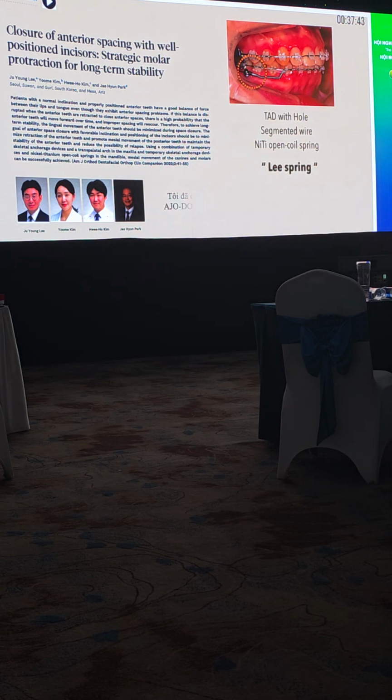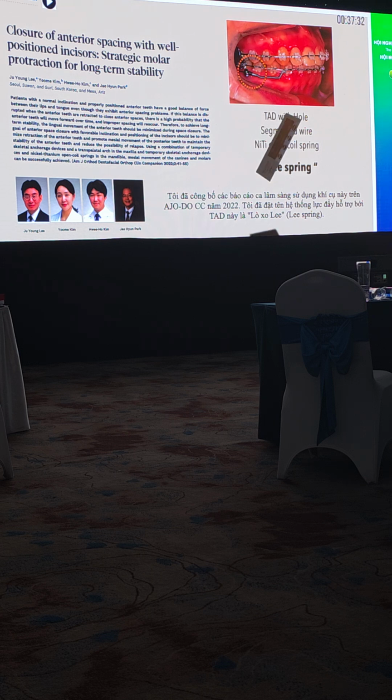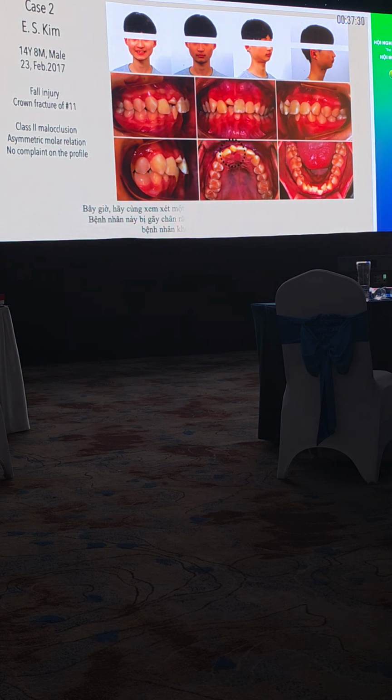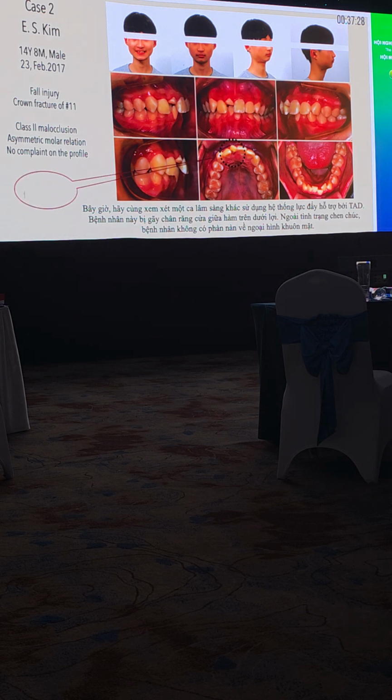I published the case report utilizing this device in the 2022 HAU-DOCC. I have designed this TAD-supported pushing force system as a lead spring. Now, let us explore another case employing the TAD-supported pushing force system.